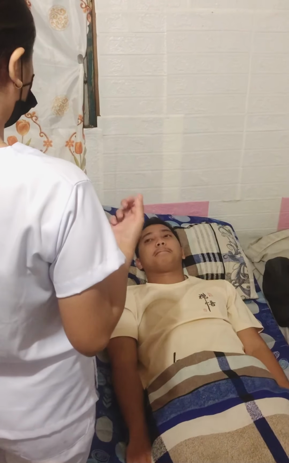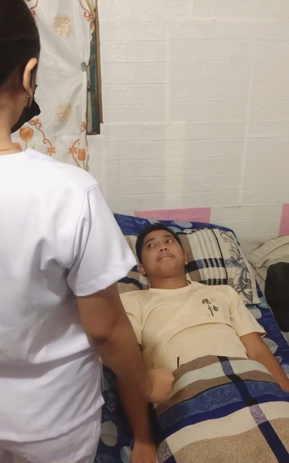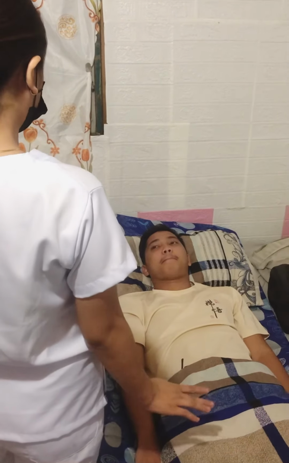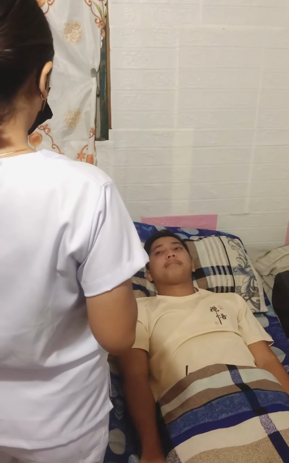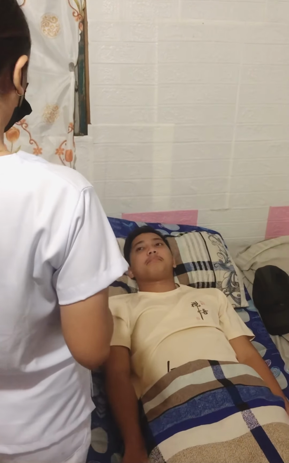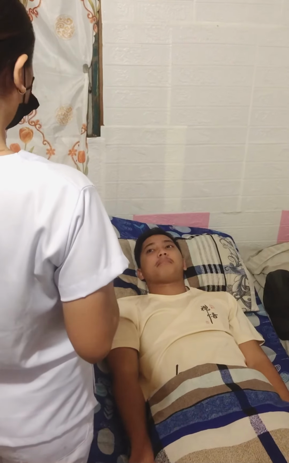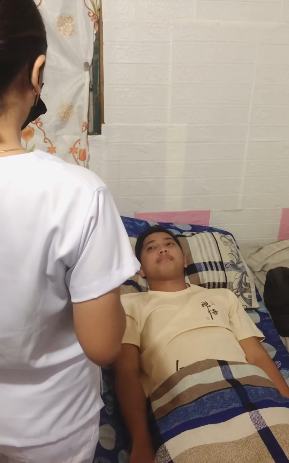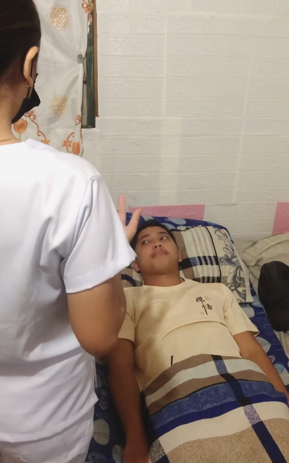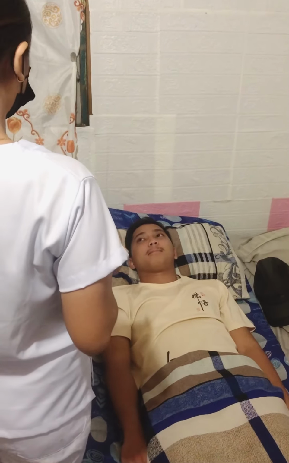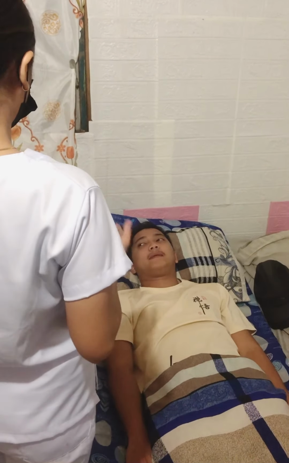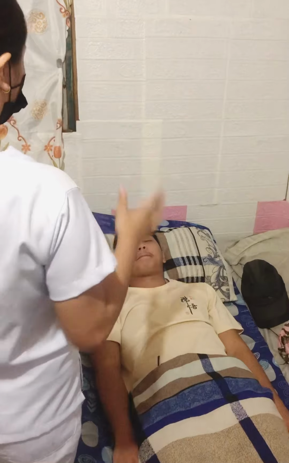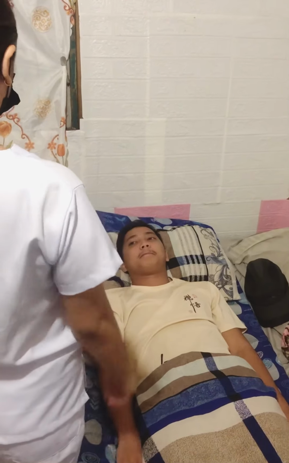Then I will percuss below the umbilicus of the client in the right mid-clavicular line, or the MCL, and percuss upward until I hear the dullness sound. Then I will mark the point and percuss from lung resonance in the right MCL to dullness and mark. Then I will repeat at the mid-sternal line and measure this with a small ruler or tape measure.